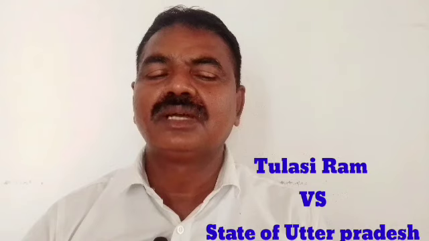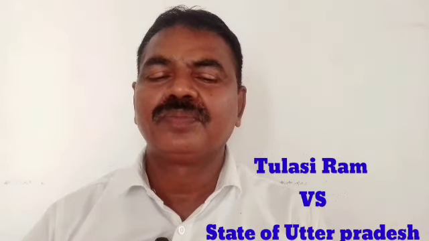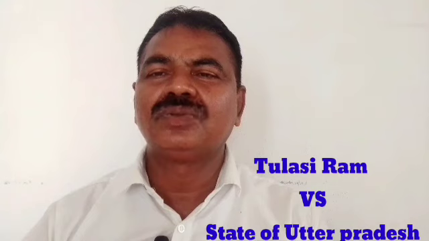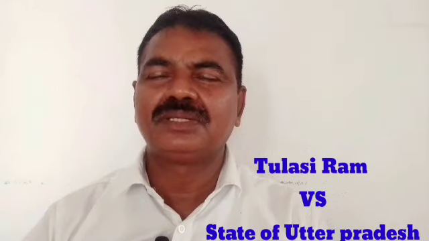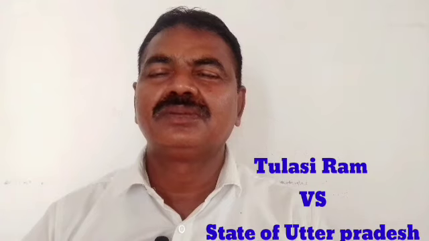And provided that if the court is of the opinion that the facts of the case are of such a nature that no valid charge could be preferred against the accused in respect of the facts of the case, the said court shall quash the conviction. This was said in the case Tulsi Ram versus State of Uttar Pradesh.